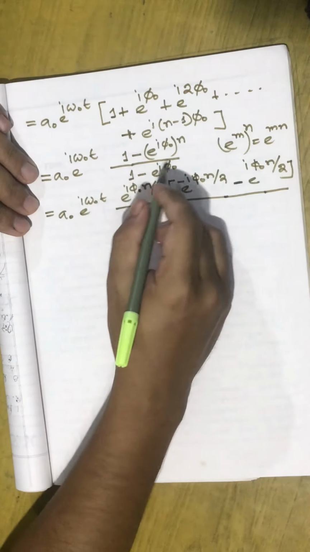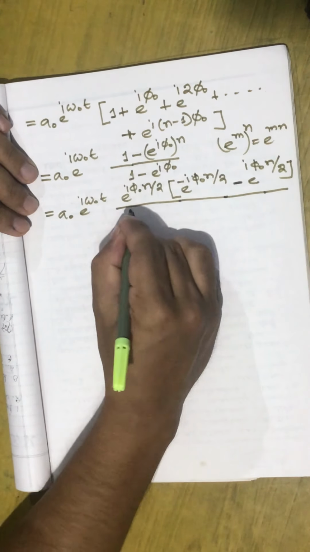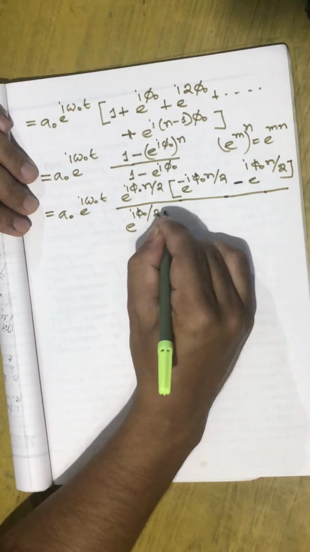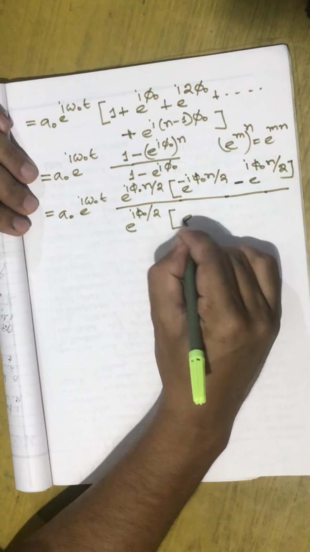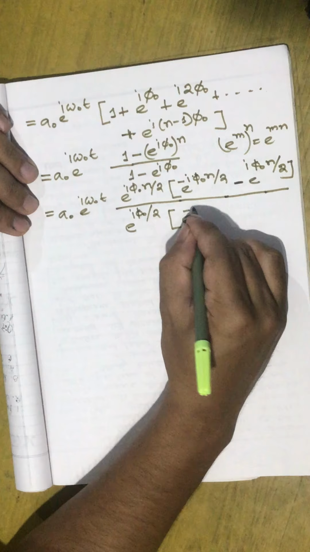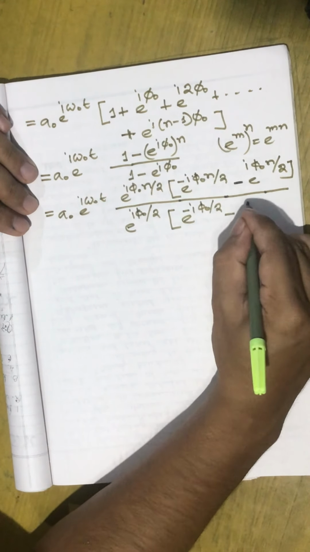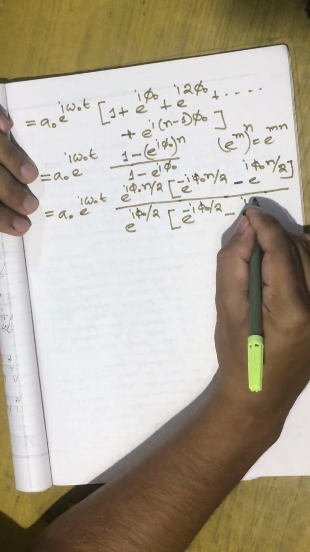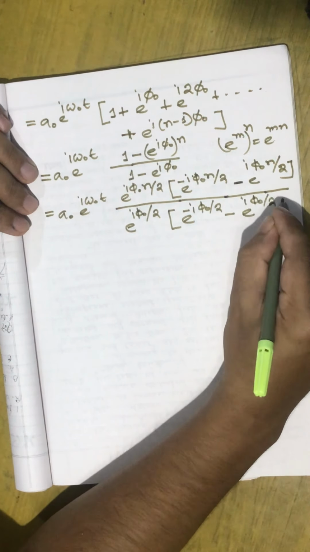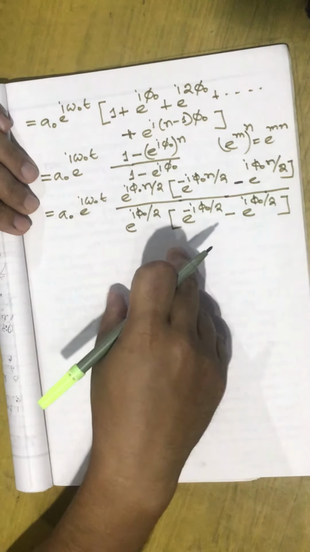Okay, and similarly if we take this term out, a phi naught divided by 2, the first term will be how much? e to the power minus i phi naught divided by 2 minus e to the power i phi naught divided by 2. Okay, so now we can further simplify this quantity.